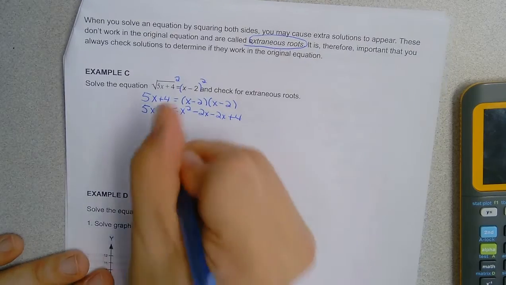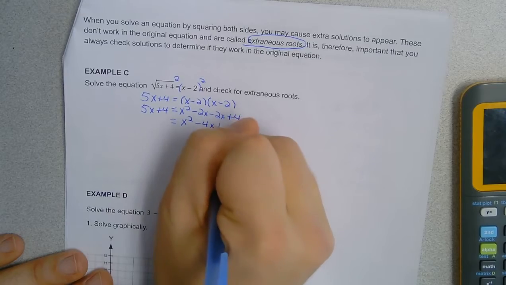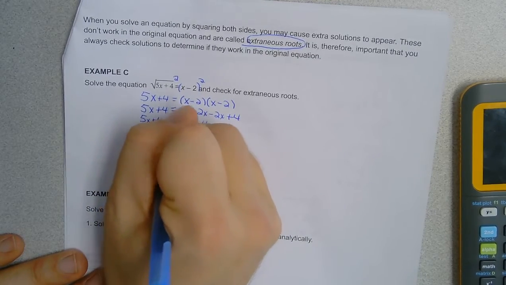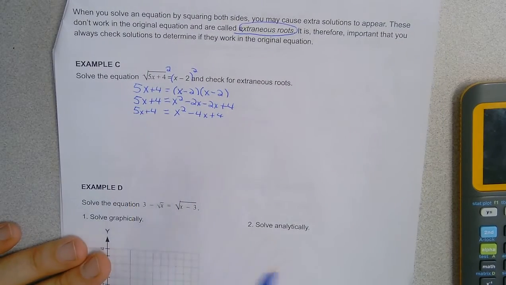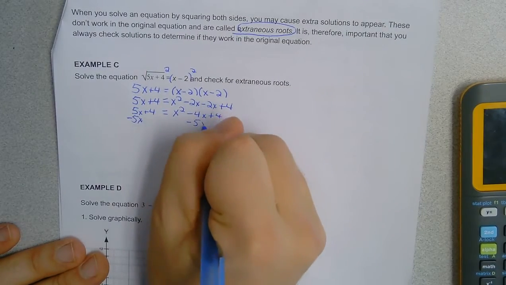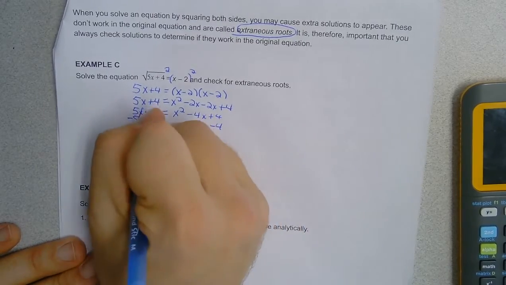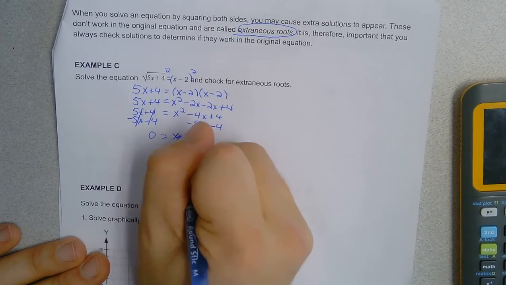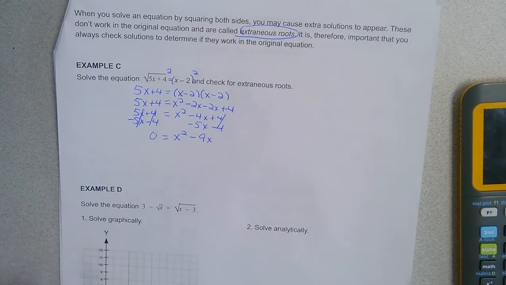So I'm going to collect my like terms on the right-hand side and get x squared minus 4x plus 4. And then on the left-hand side, we have 5x plus 4. So now what I'm going to do is subtract these both over. I'm going to subtract the 5x over, and I'm going to subtract the 4 over. And I get 0 is equal to x squared minus 9x, and then these cancel out.